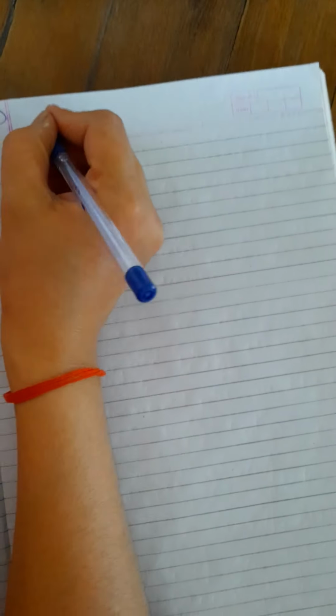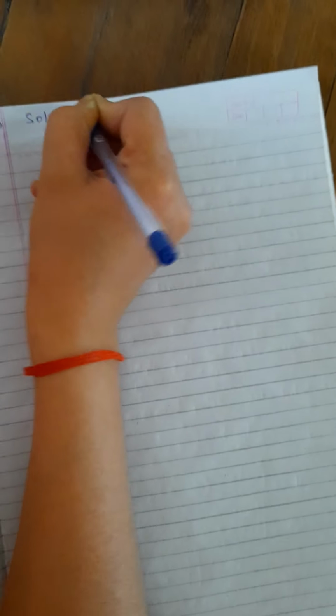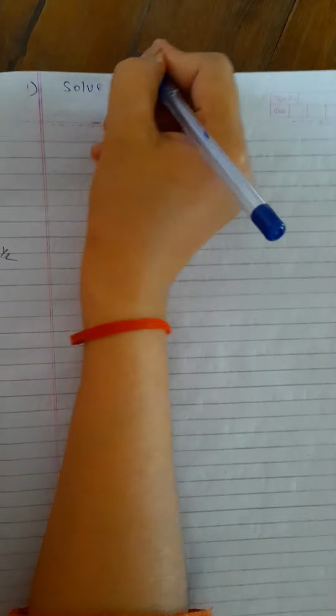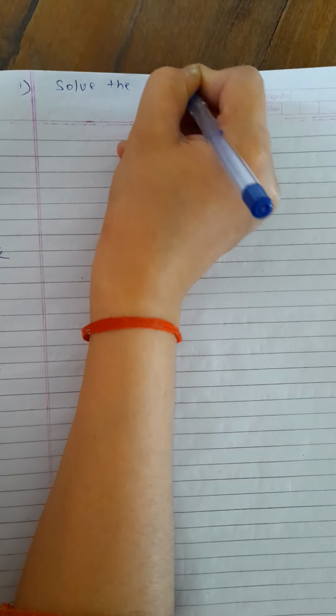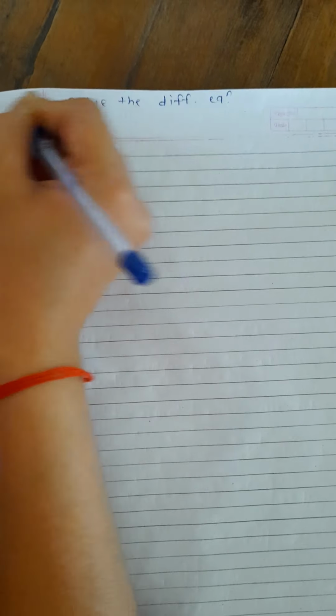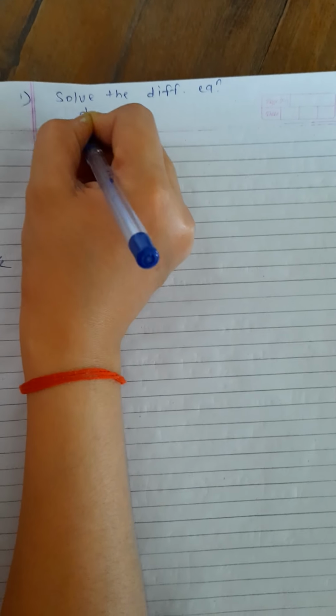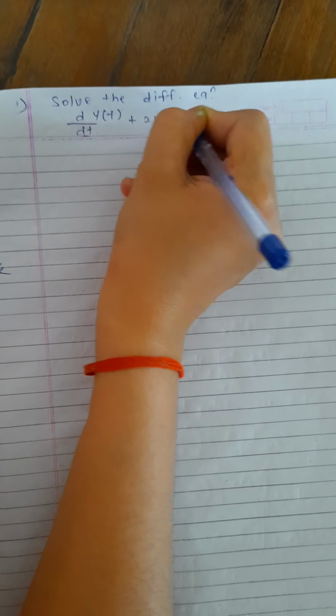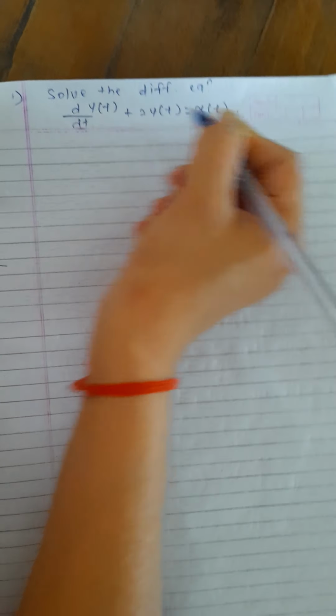The next problems, now the problems based on differential equation. So we write down the first problem. Solve the differential equation d by dt of y of t plus 2y of t is equal to x of t.